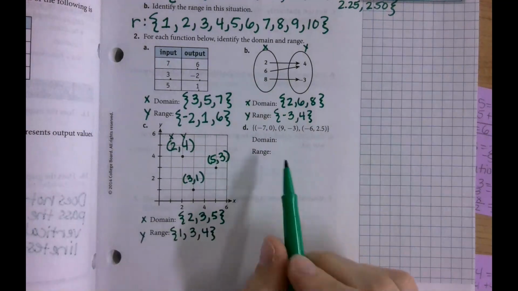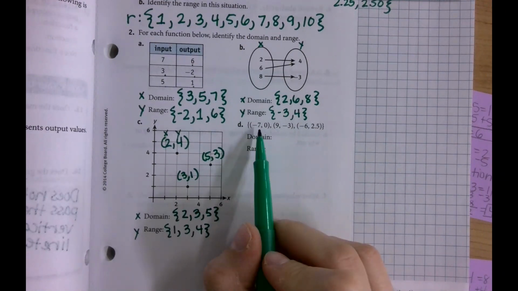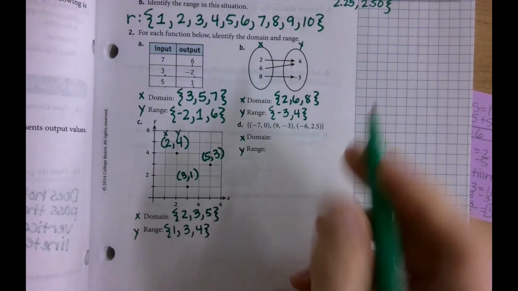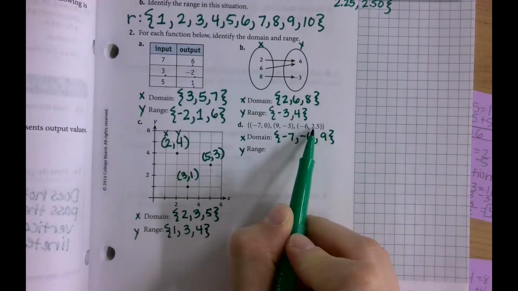All right, last one I'll do in this video. We have a relation, which is again, my domain is my first numbers, my X. I have -7, 9, and -6. So to go in numerical order, I would put -7, -6, and 9. For the range, -3 is the smallest, then 0, and then 2.5.